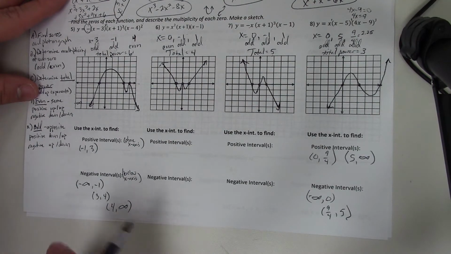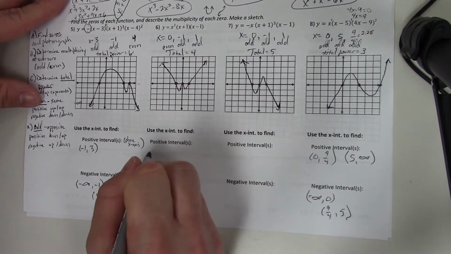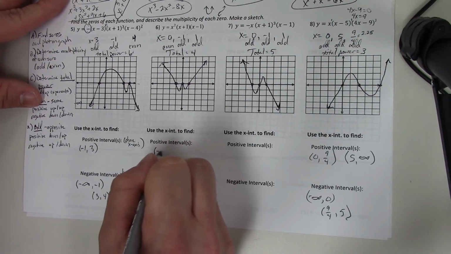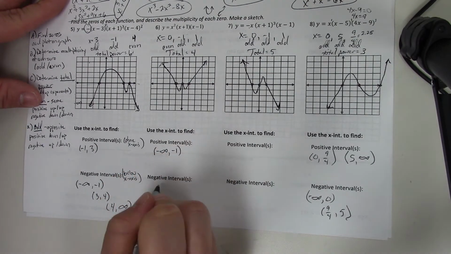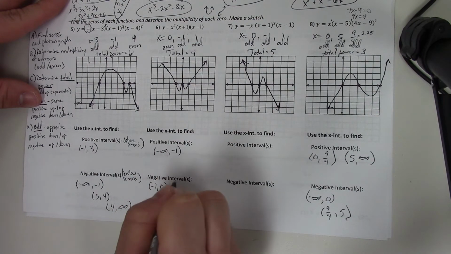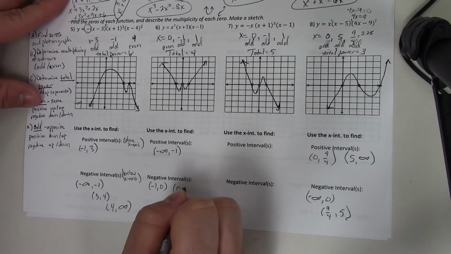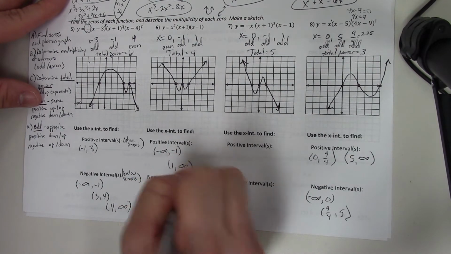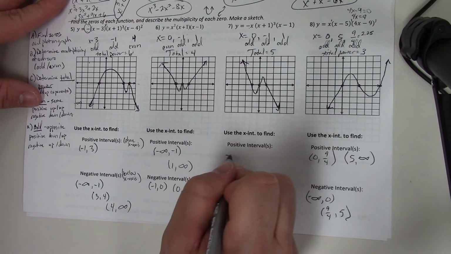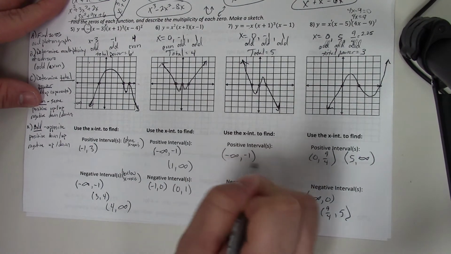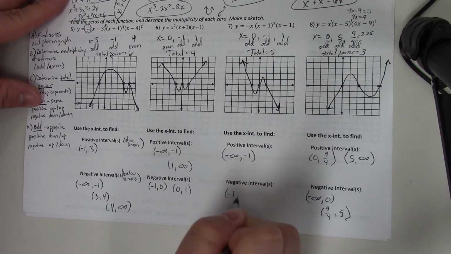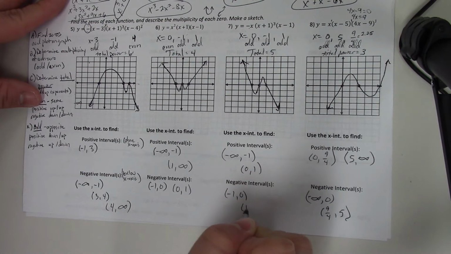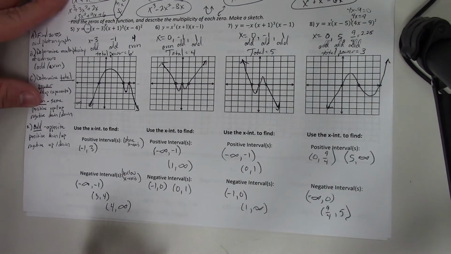Okay. Positive and negative intervals. I'm going to do these fairly quickly. This is positive. Let's see. From negative infinity till I get to -1, then it's negative, then it's negative again, and then it's positive for the rest. For this one, the positive interval is again from negative infinity to -1, then I'm negative, then I'm positive, then I'm negative. Done.